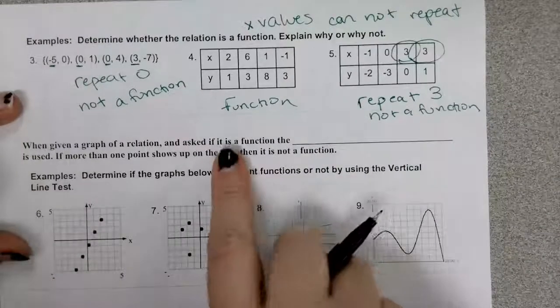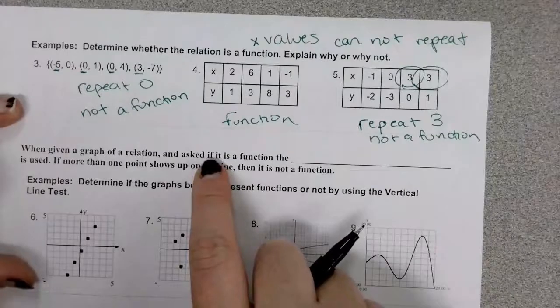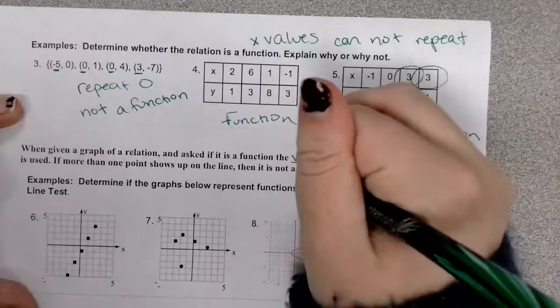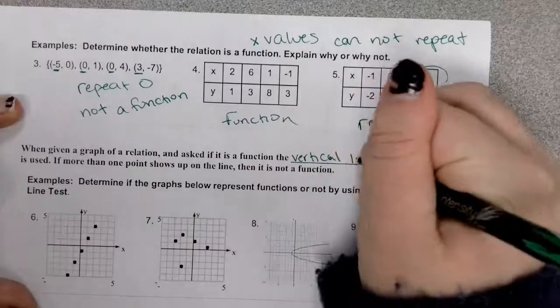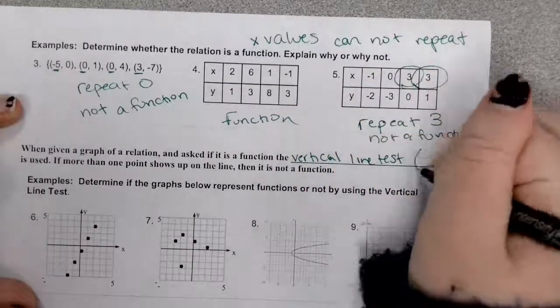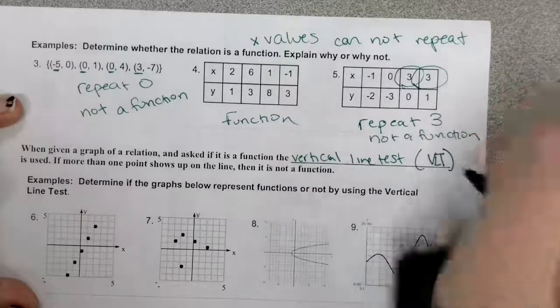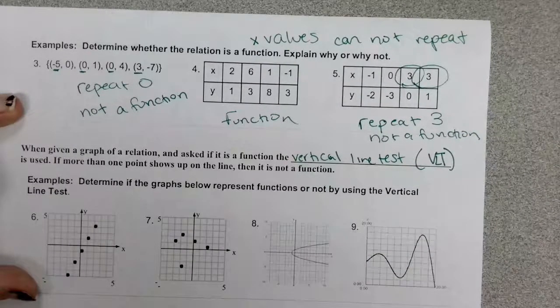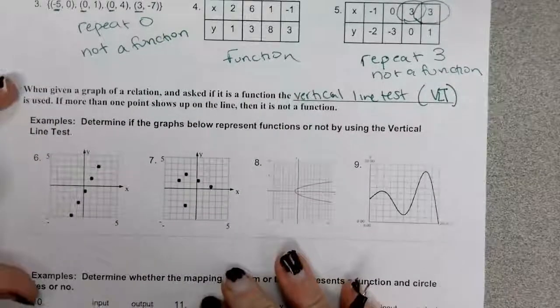Okay. When given a graph of a relation and it's asked if it's a function, the vertical line test is used. VLT you can write for short. If more than one point shows up on that line, then it is not a function.